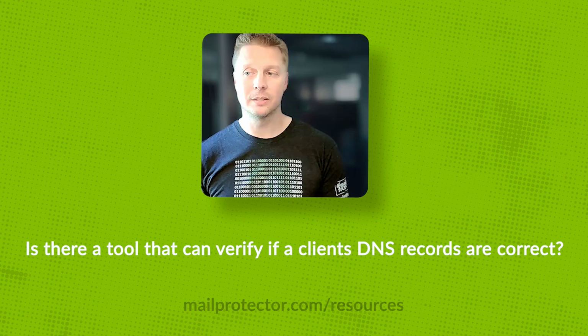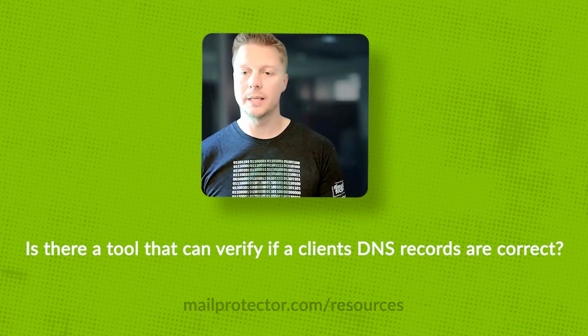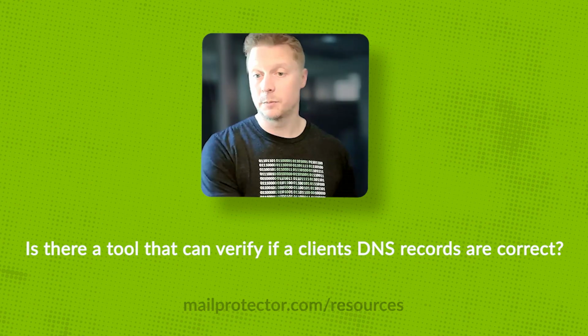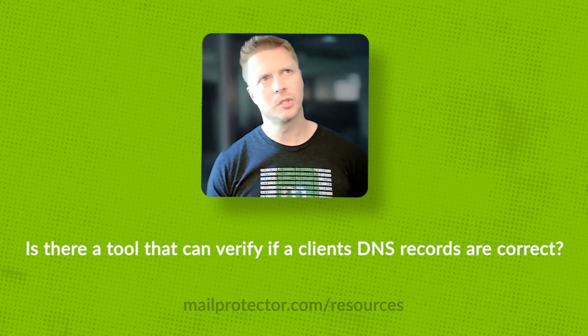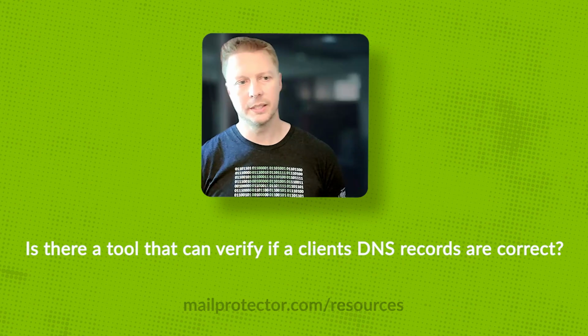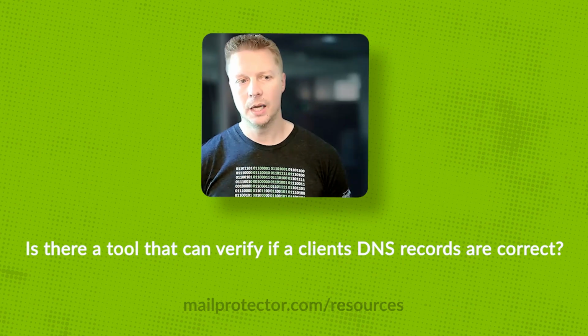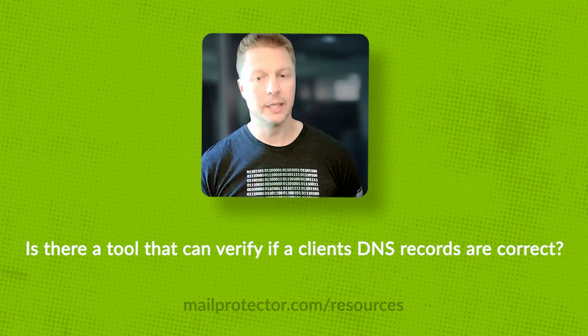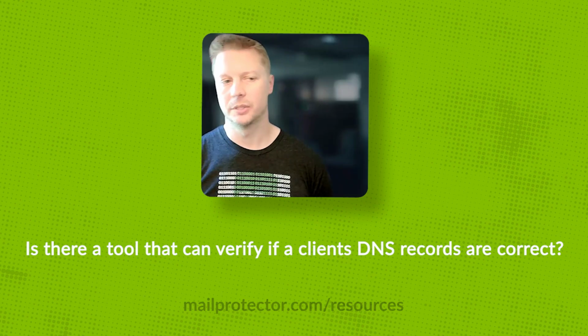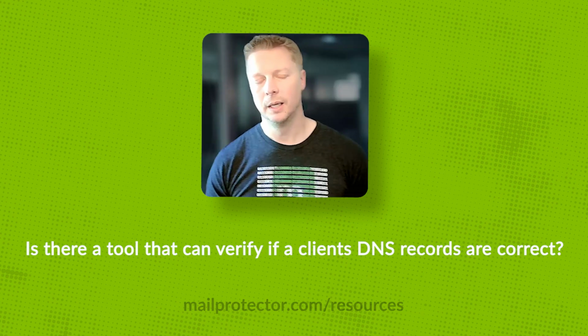DMARC actually has tools and reporting that will help you identify whether SPF or DKIM is missing something. MX Toolbox has, I think one of them is called the Super Tool, where you can put in an IP address or a host name, and then choose different tests from a drop-down list. It's a fantastic tool for troubleshooting.